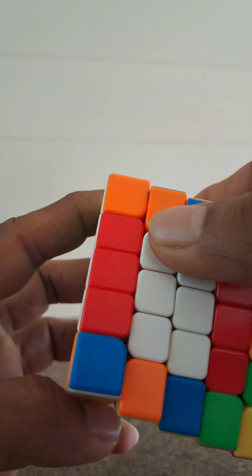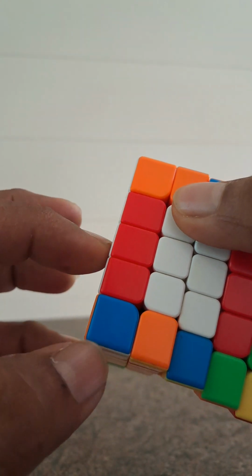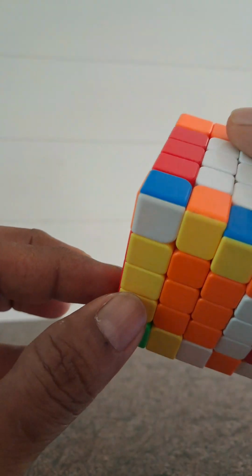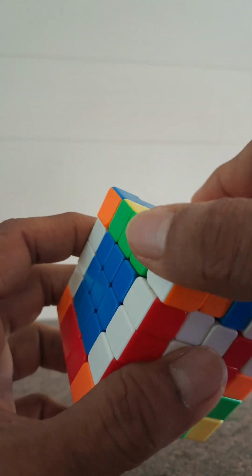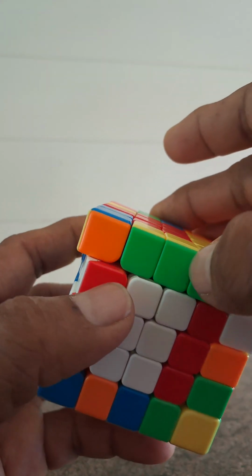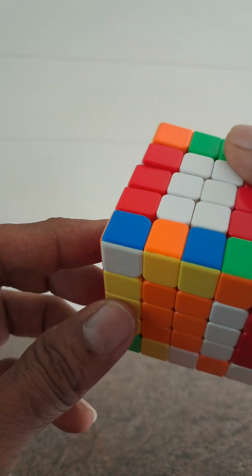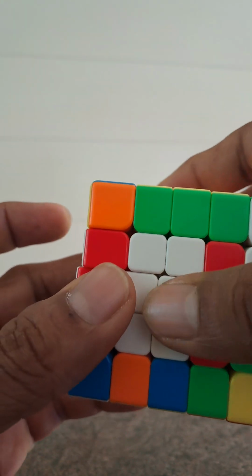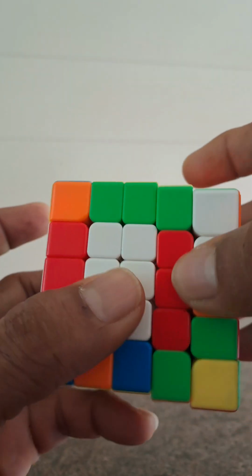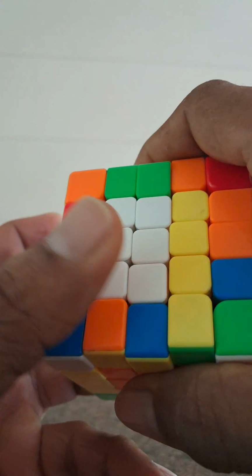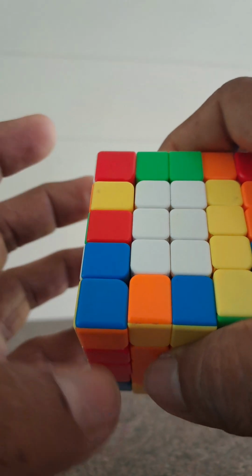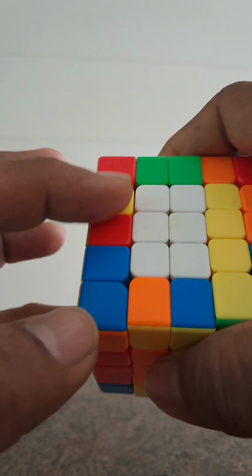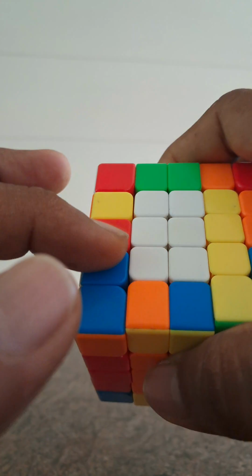Now here what will happen is, because we have the solved part at this side, while doing that edge piece, all this color will get displaced. So before doing that, we will move this away and we will get an unsolved portion to the top.